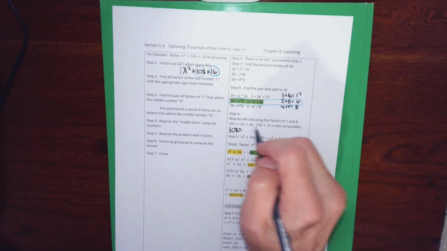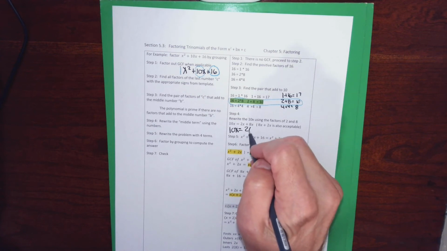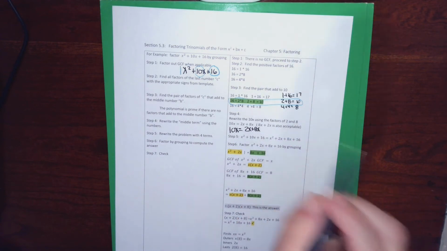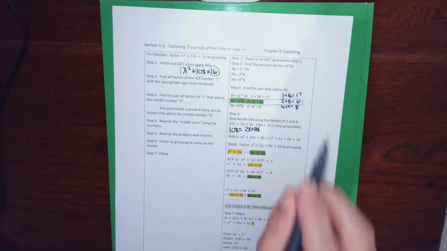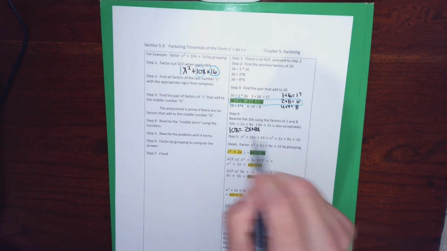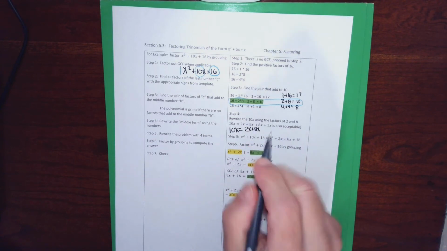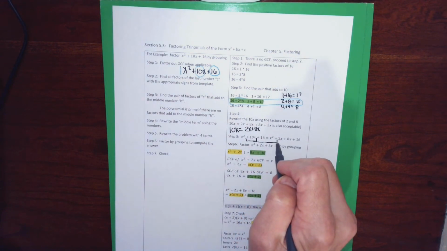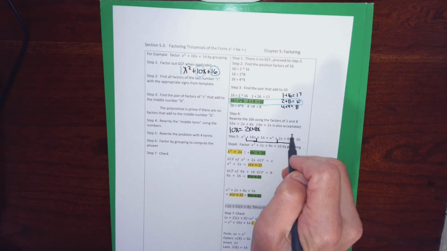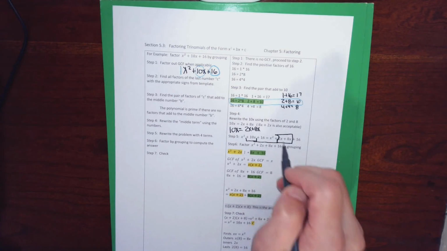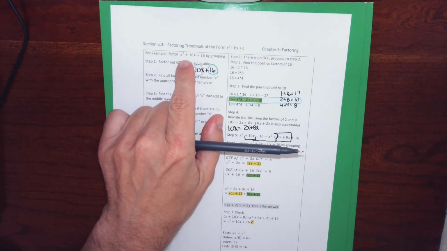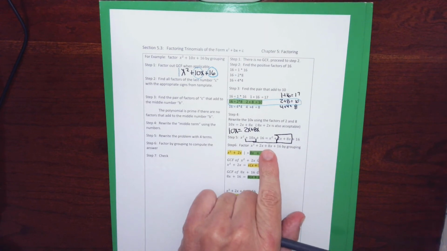I can rewrite it as 2x plus 8x or 8x plus 2x. It doesn't matter which order I choose. So now, in this step 5, I'm going to rewrite the problem. This 10x that was in my trinomial, I'm going to rewrite as 2x plus 8x. So what I've done is I've taken my problem that started with 3 terms and turned it very carefully into a problem that has 4 terms.